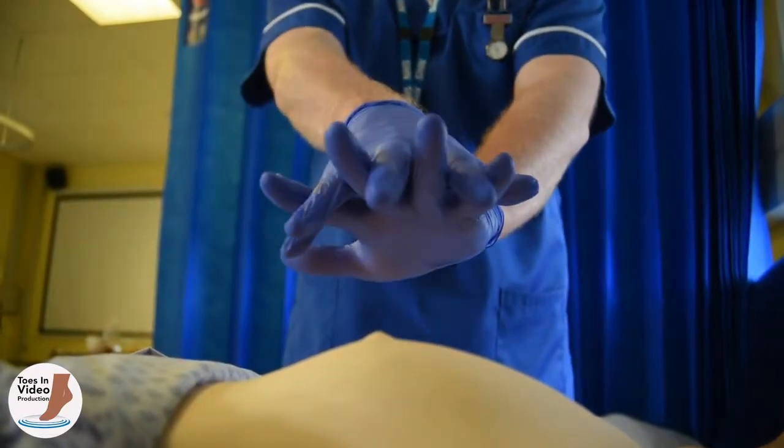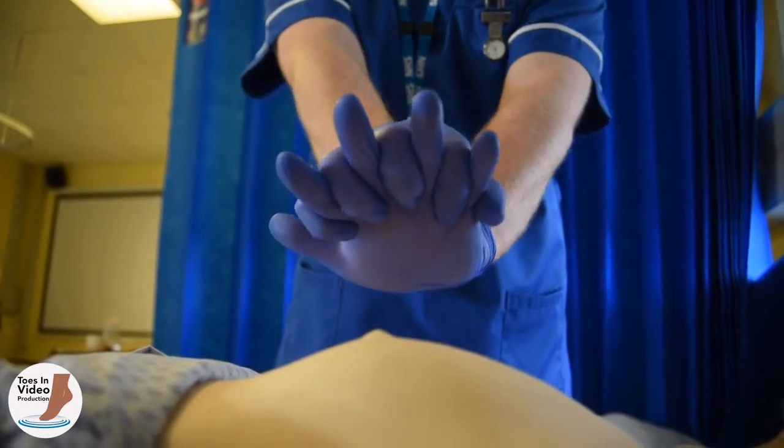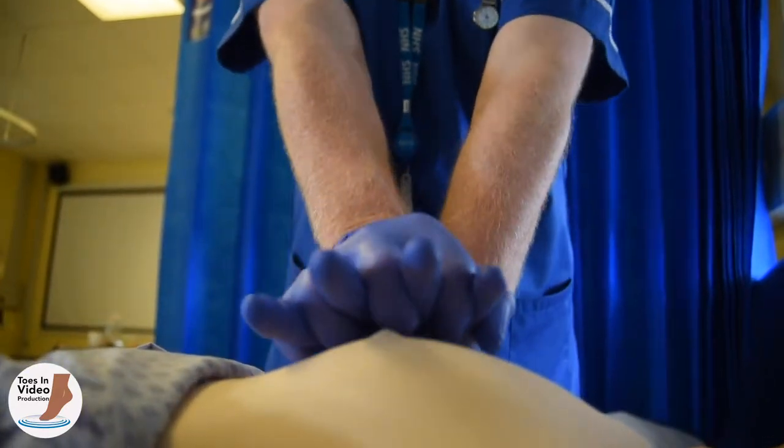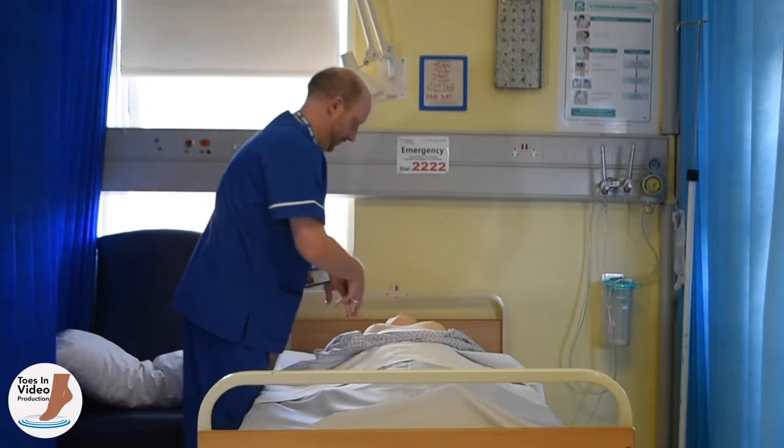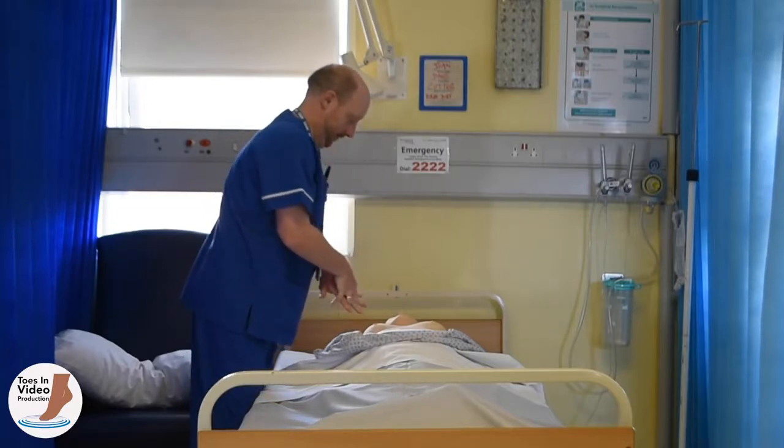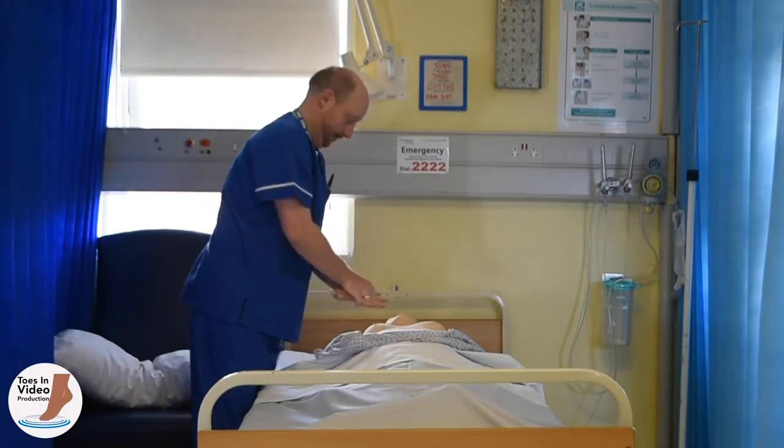Place one hand on top of the other, whichever way feels most natural. Interlink your fingers and place the heel of the bottom hand in the centre of the chest. This should be the only part of your hand in contact with the chest to minimise trauma. Positioned at 90 degrees to the patient's side, bring your shoulders vertically over the centre of the patient's chest.